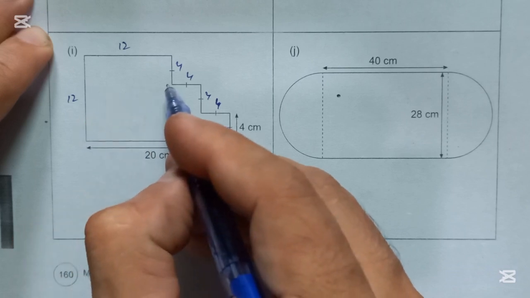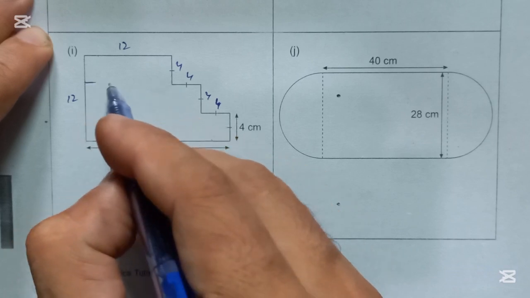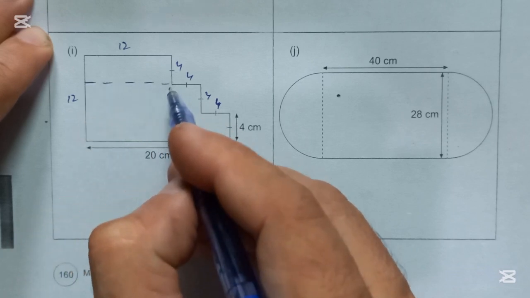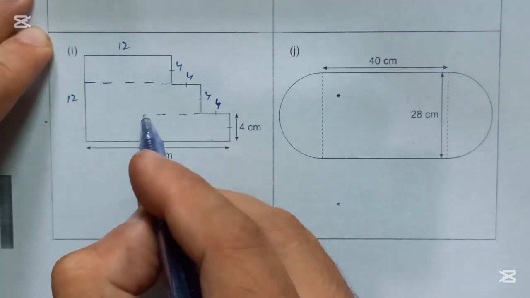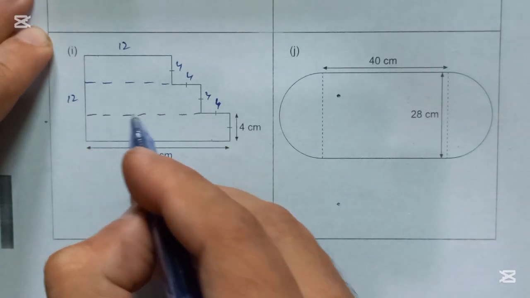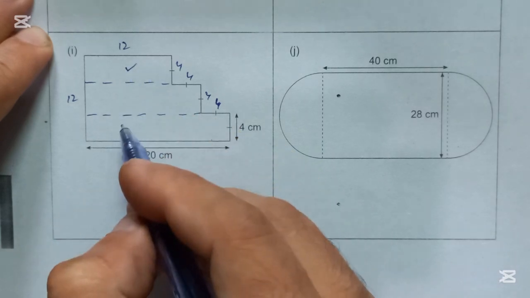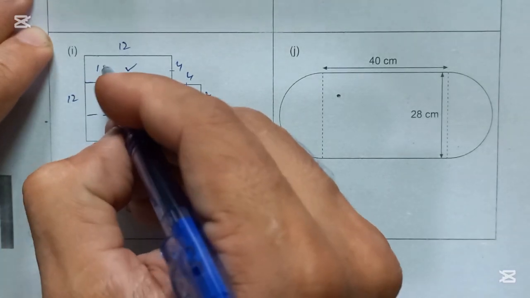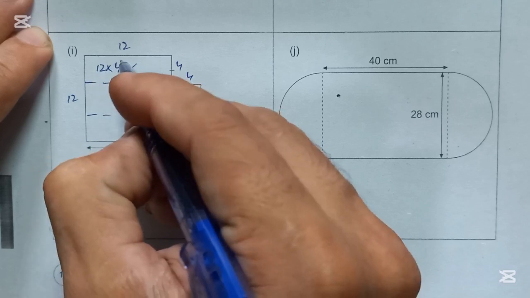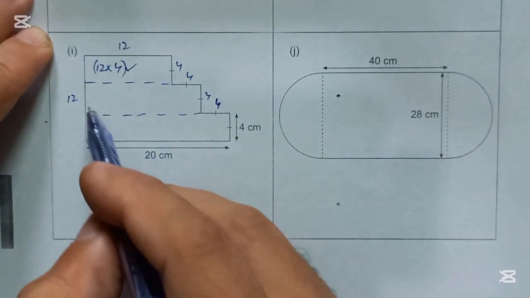And we are going to find the area of the figure now. Draw a dotted line here and here. This is a rectangle whose dimensions are 12 into 4. So this will be 12 into 4. This will be the area of this triangle.